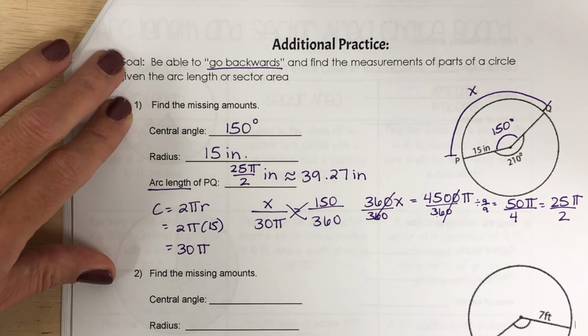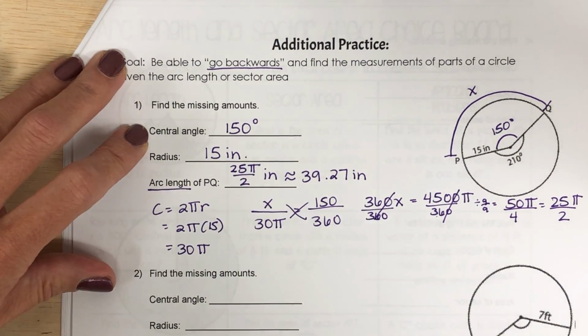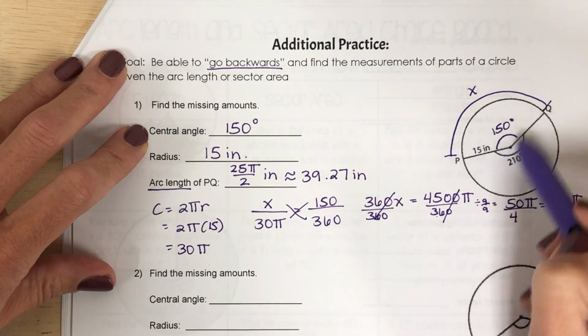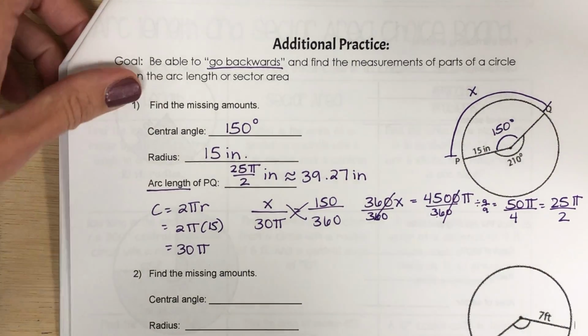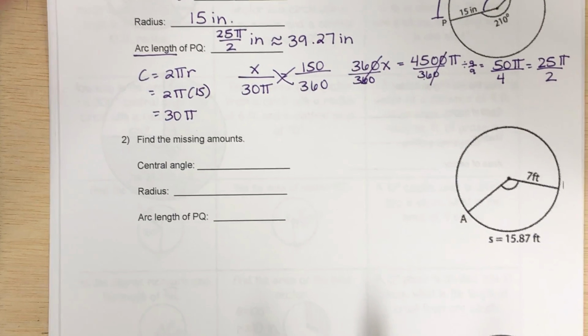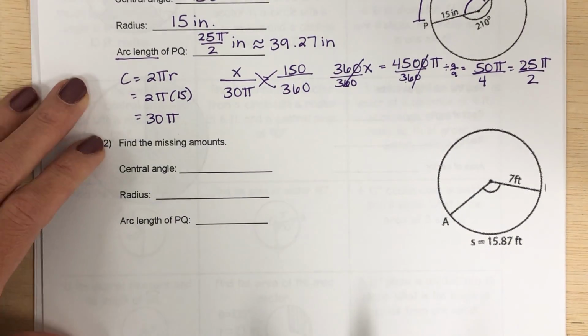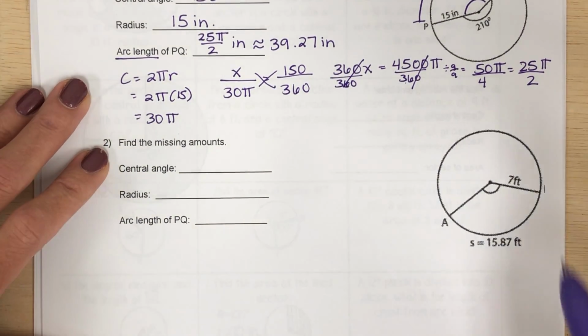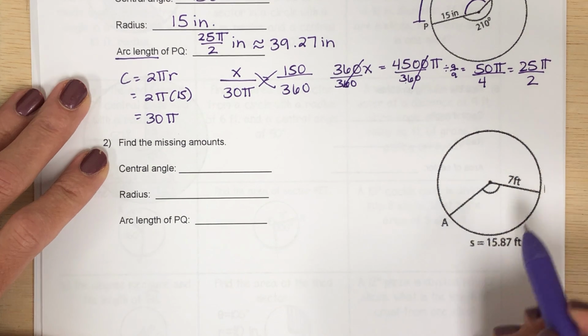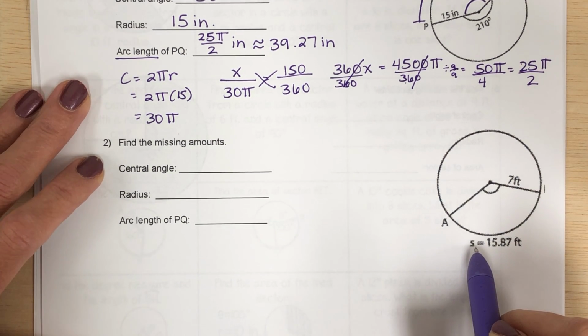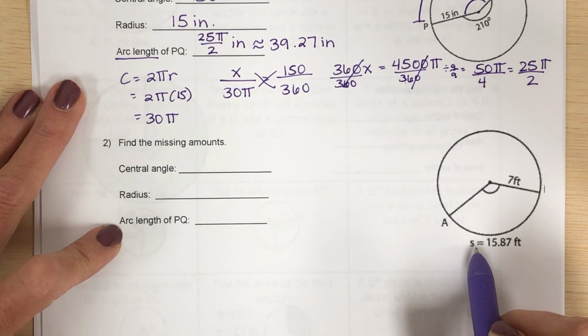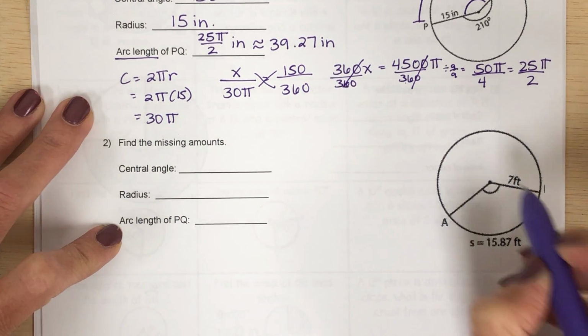So for number 1, the missing amount really wasn't all that hard to do. I just had to subtract to find my central angle. Let's go ahead and do number 2, which is going to be a tidge more involved. Find the missing amount. Let's take a look. I know my sector length, or the length of my arc.